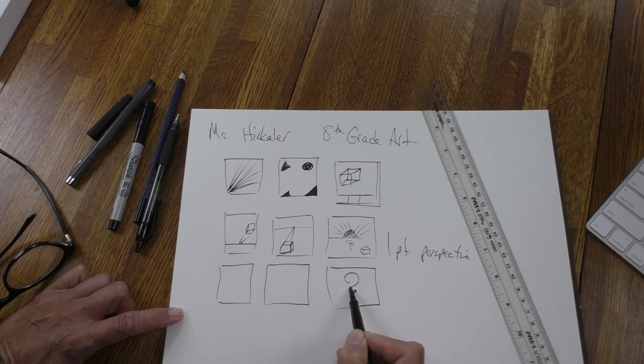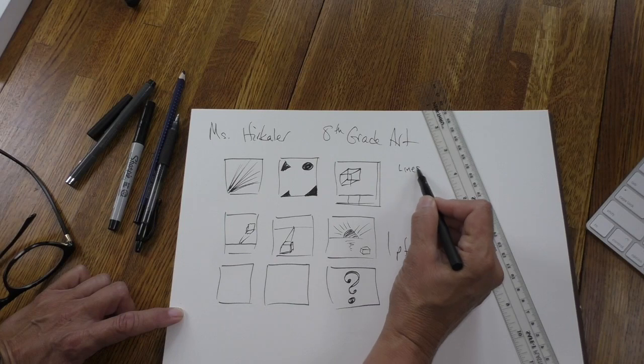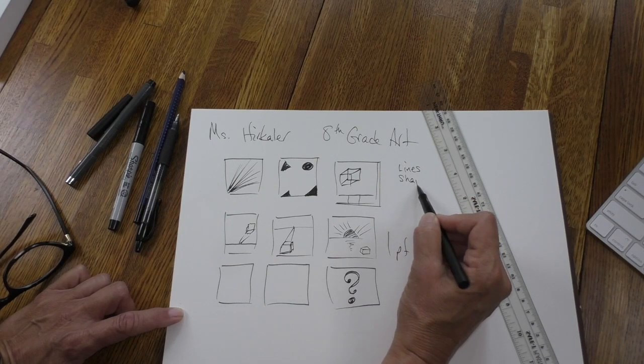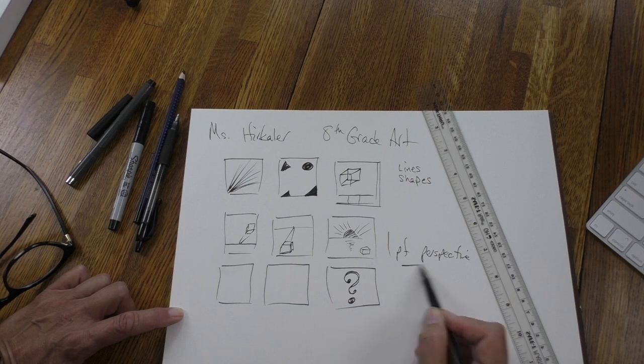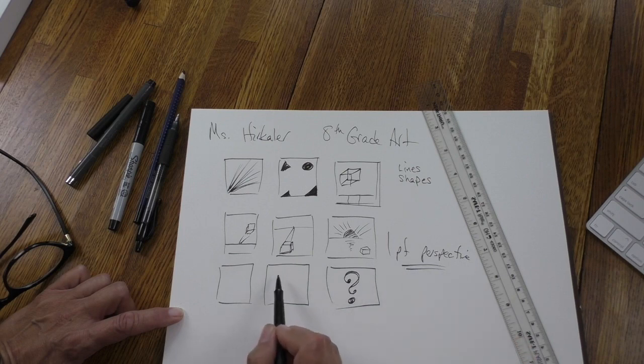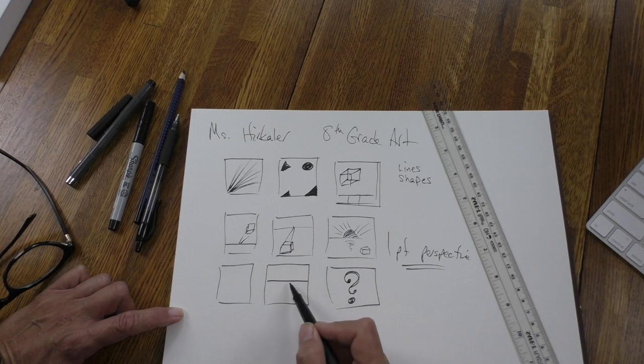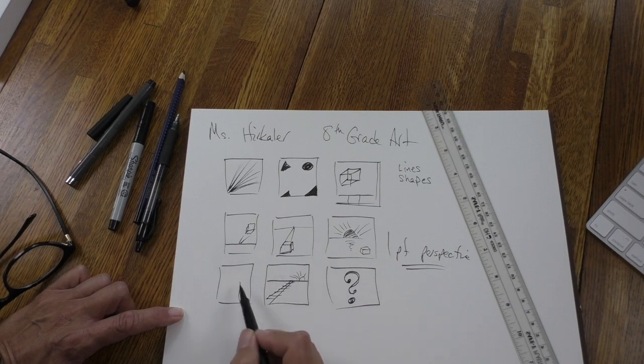These last few boxes are for you to be expressive. I want you to play with the idea of lines, shapes, and 1-point perspective. Perhaps it's a railroad that goes off into the distance. Perhaps it's a city street.